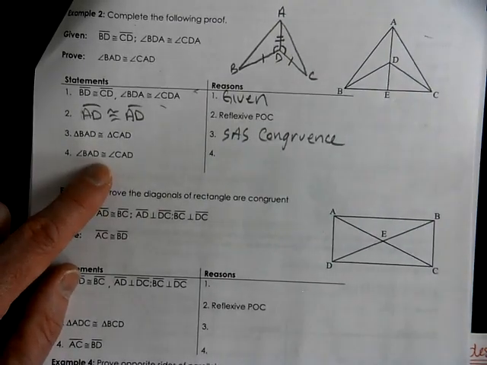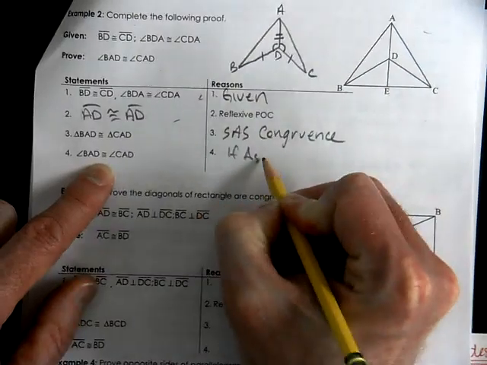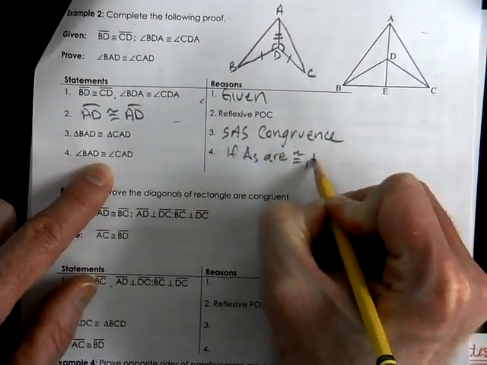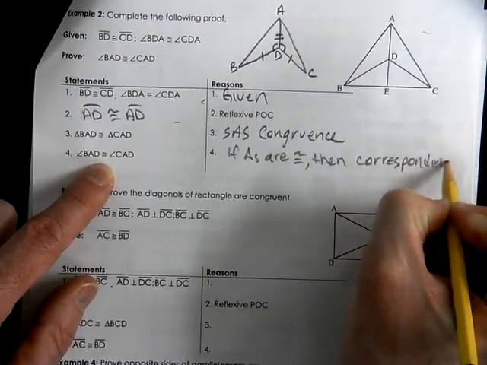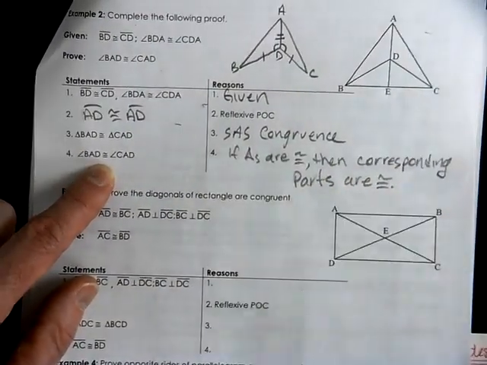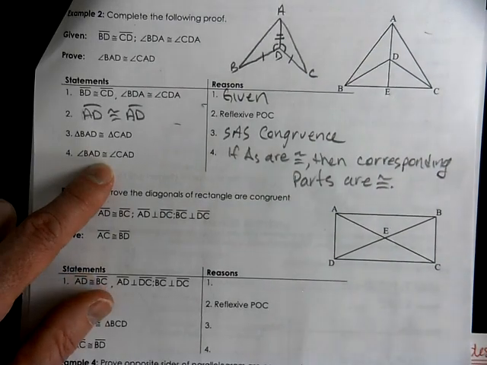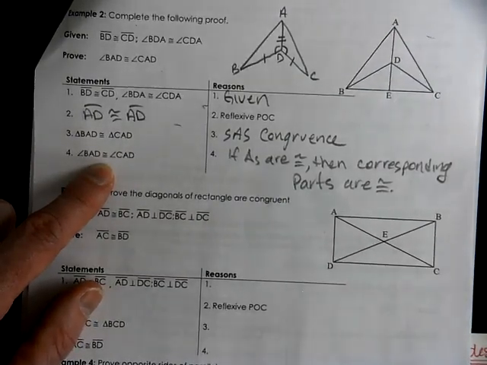And then why are these additional angles congruent? If triangles are congruent, then corresponding parts are congruent. You could use an abbreviation in there called CPCTC that could replace those words. But I prefer the words.